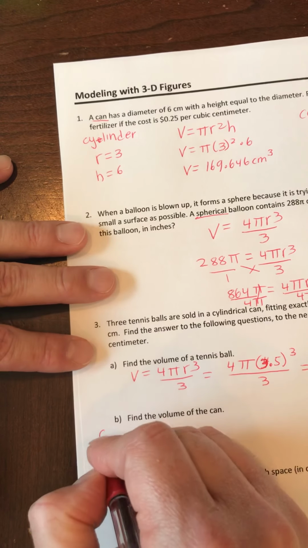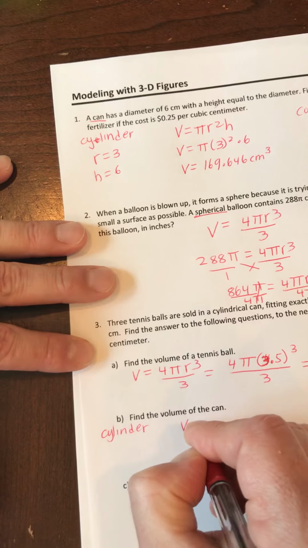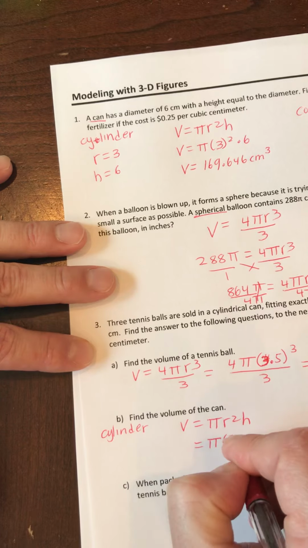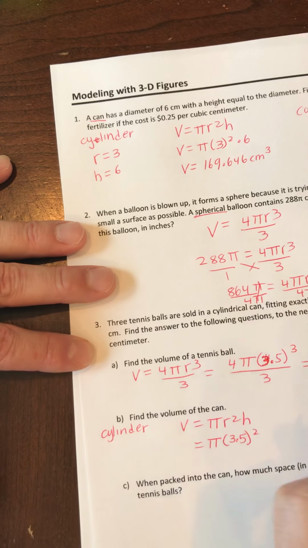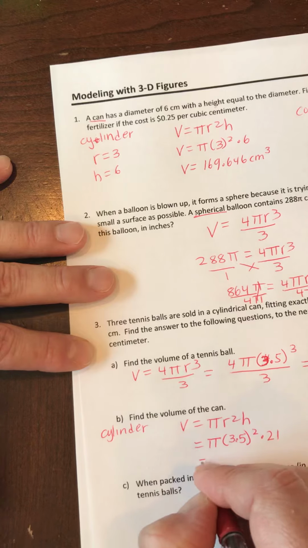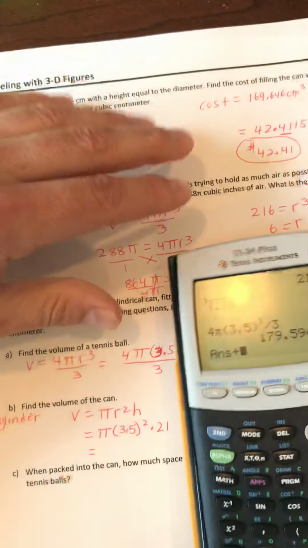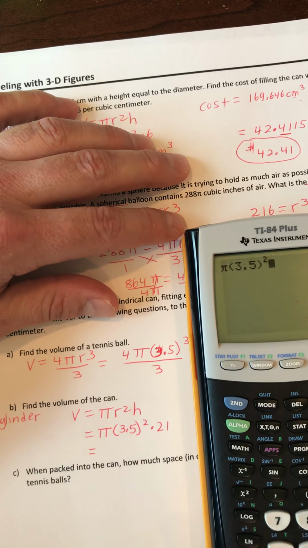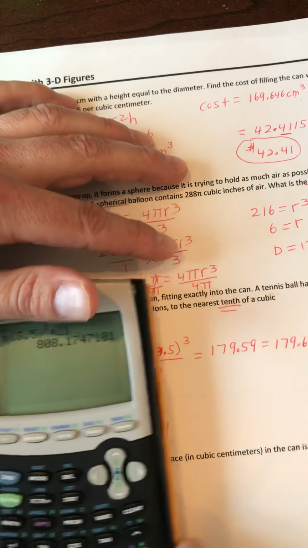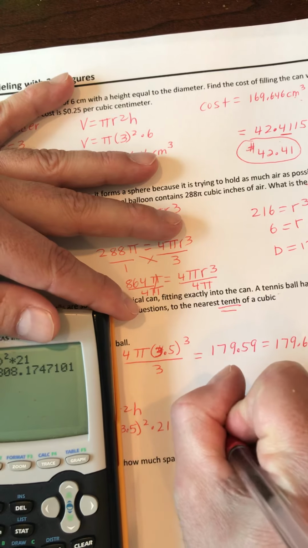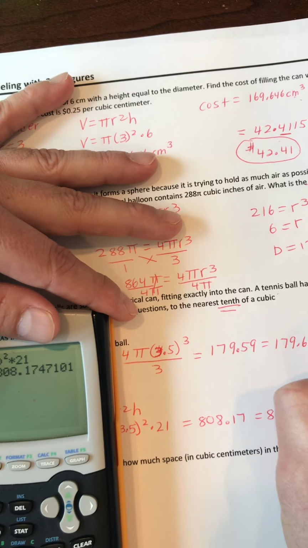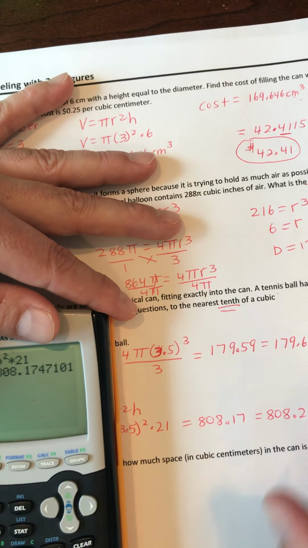The can's a cylinder, so it's going to be pi r squared h. Pi times, it's the same radius, 3.5 to the second times our height, which is 21. We're going to come up with that number. It comes out to 808.17, and to the nearest tenth, around 808.2 centimeters cubed.